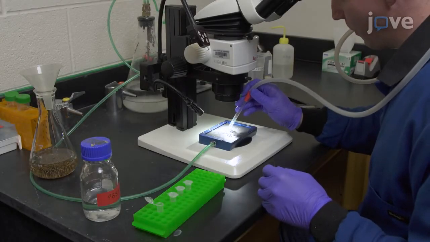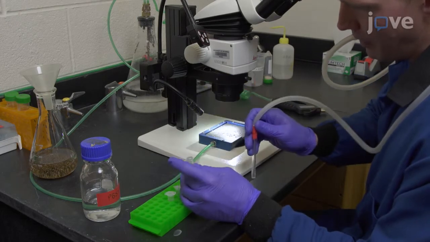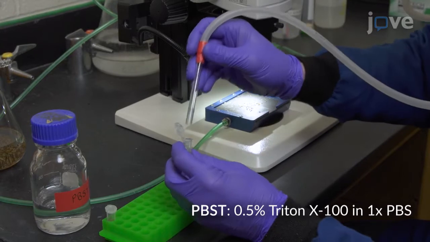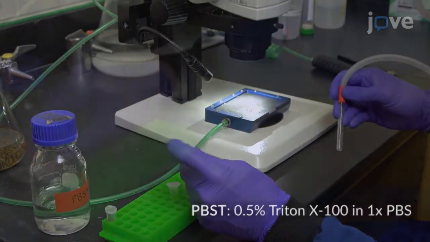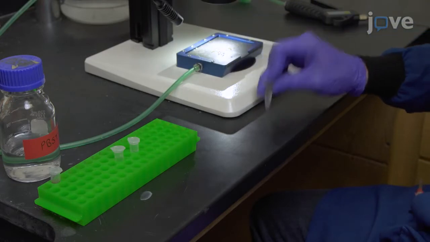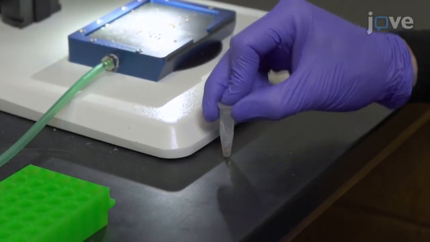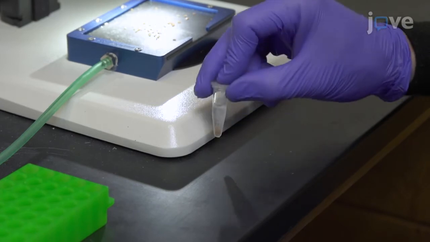After selecting the developmental time point of interest for imaging, transfer 5 to 20 animals into 1 milliliter of PBST in a 1.5 milliliter microcentrifuge tube, and incubate the tube for 5 minutes at room temperature with periodic tapping to assist the removal of hydrophobic coating and allow the animals to become fully submerged.